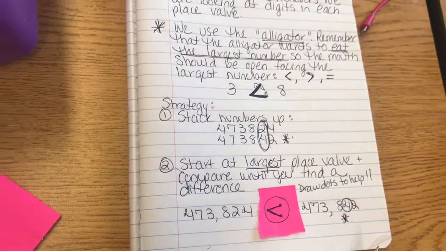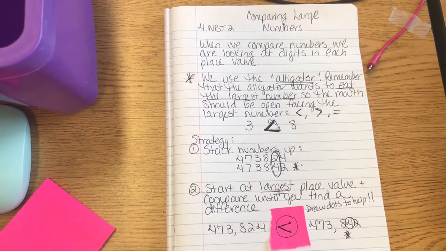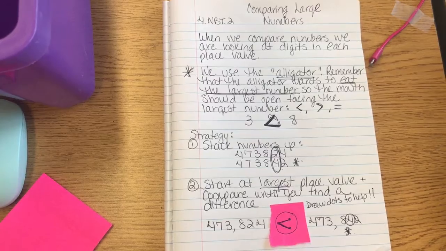Okay, I hope that helps remind you of comparing numbers. Feel free to pause and get your notebook caught up. Thank you so much.